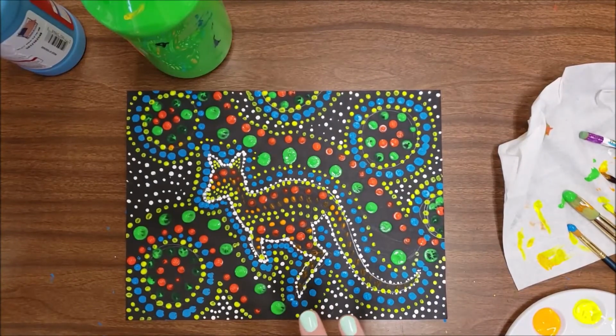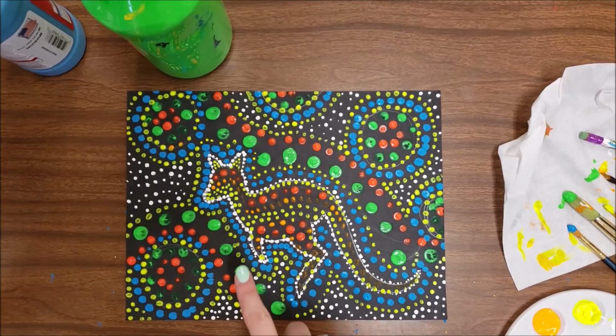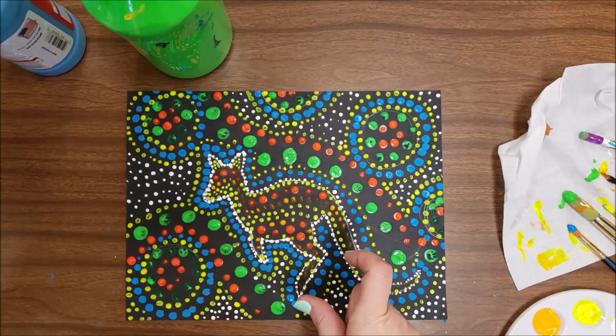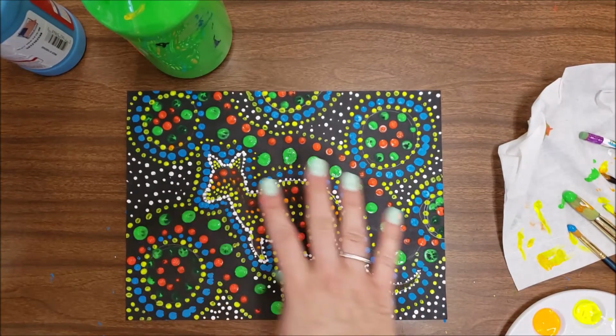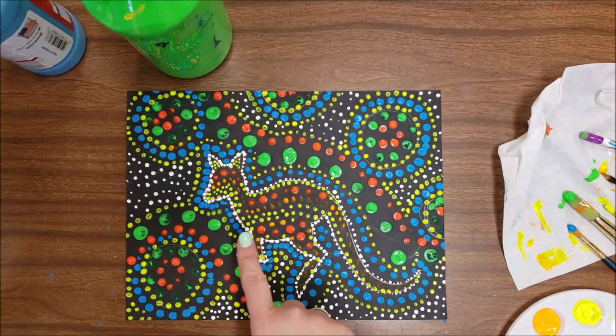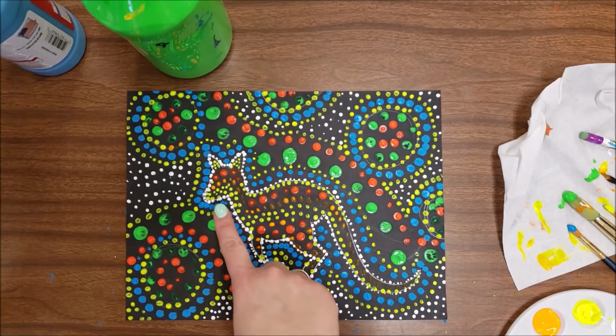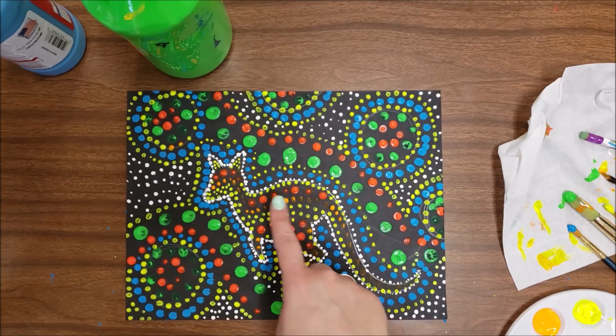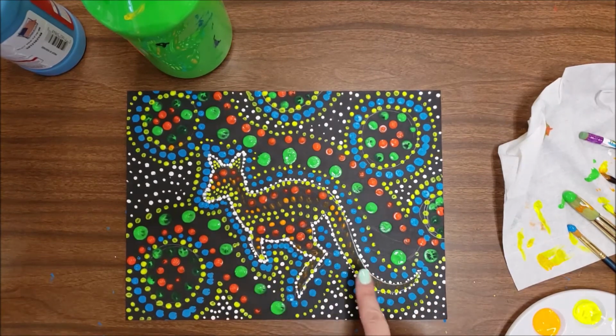Your dot art might look something like this as you're getting closer to completion. You really want to focus on making sure that the silhouette is very visible in the busy dot background. In order to make it visible, I used a small white dot outline around it first, and then I took a blue dot outline around my kangaroo a second time.